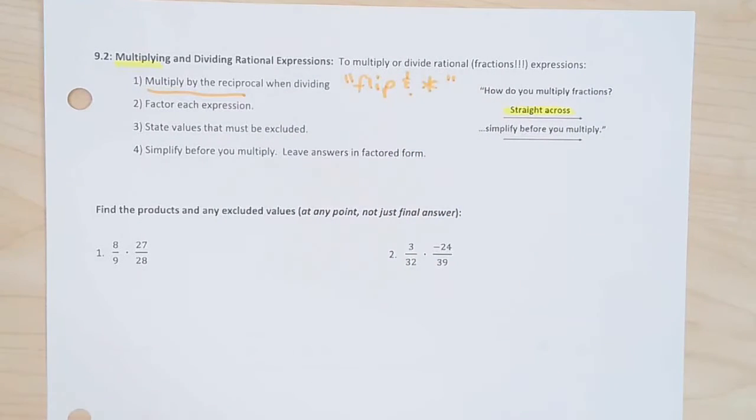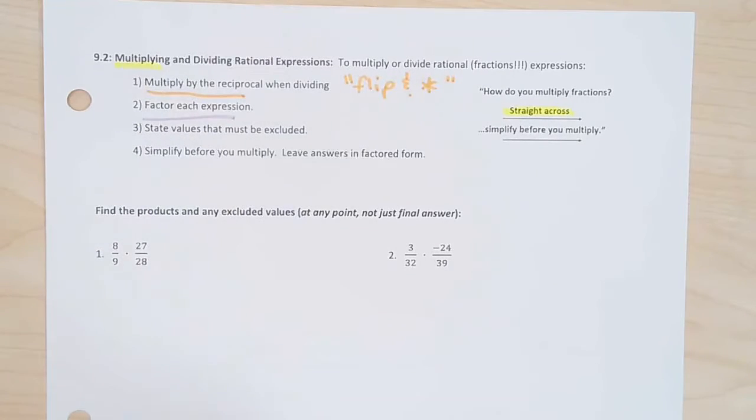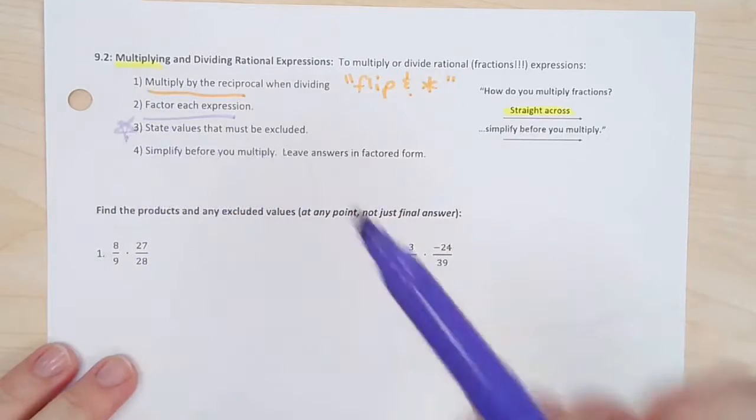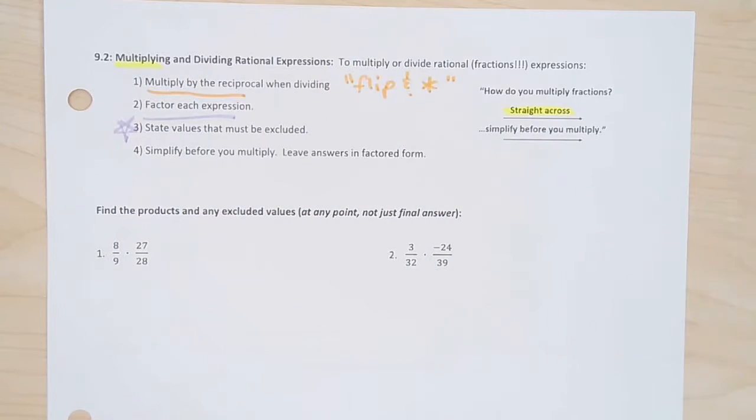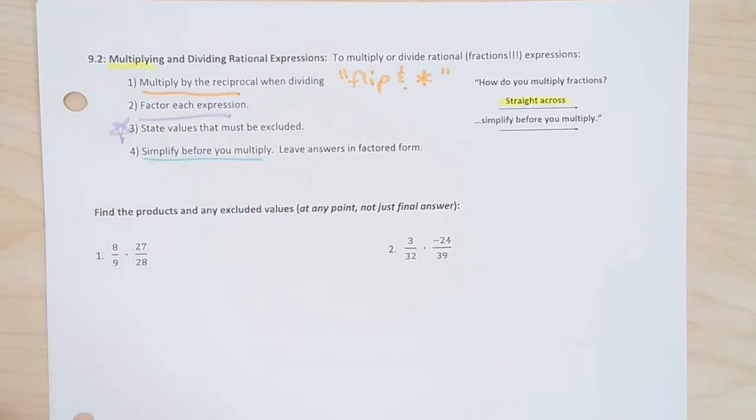Okay. You will still need to factor. We're working with expressions, no equal sign. You still want to state the excluded values and simplify before you multiply things out. Otherwise, you end up with all kinds of crazy cubic and quartic equations.